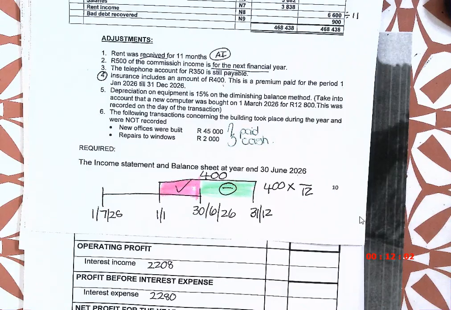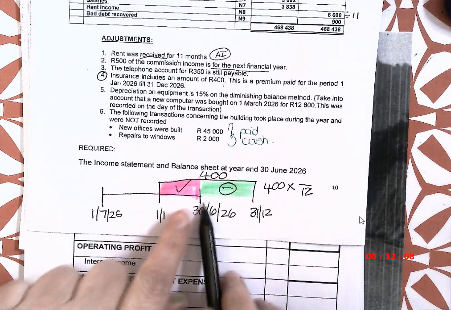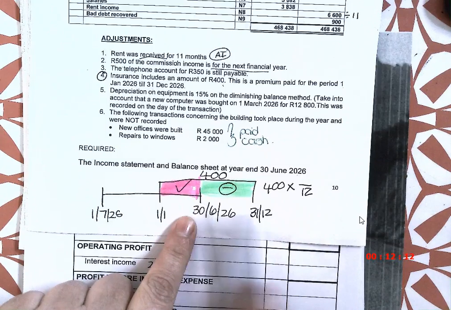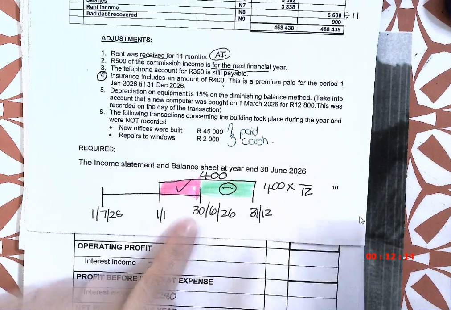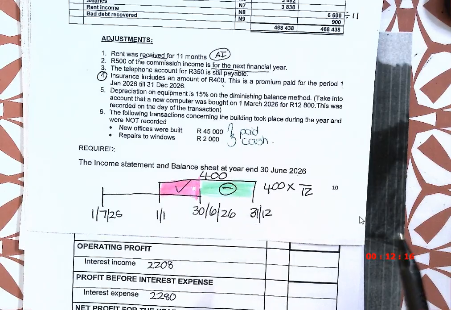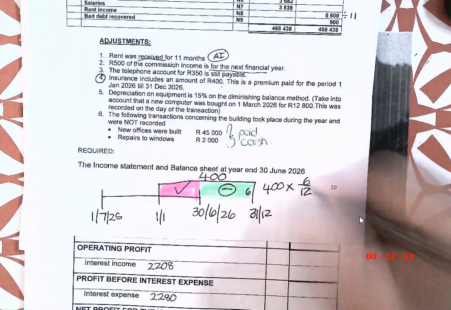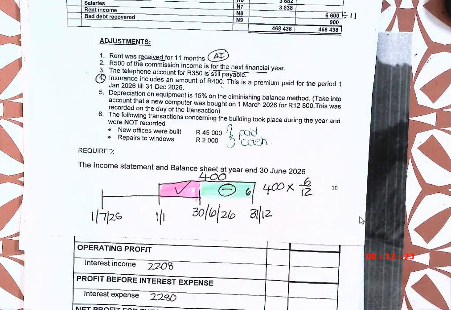So now let's look. You can do it one of two ways. You can say, okay, so the prepaid is from 1st of July till 31st December. So it's July, August, September, October, November, December. It's 6 months. Or you can say, oh, you know what?